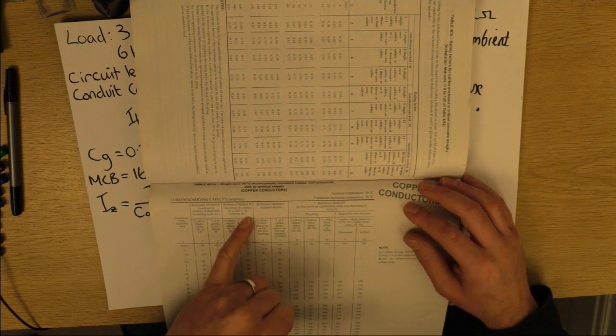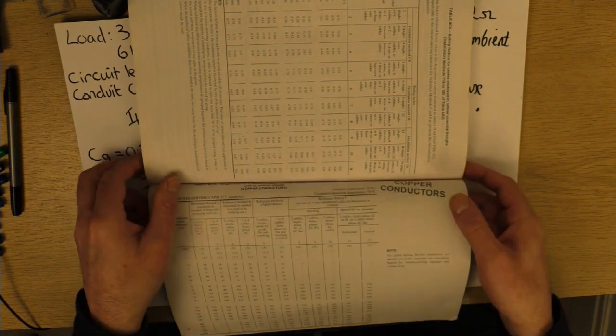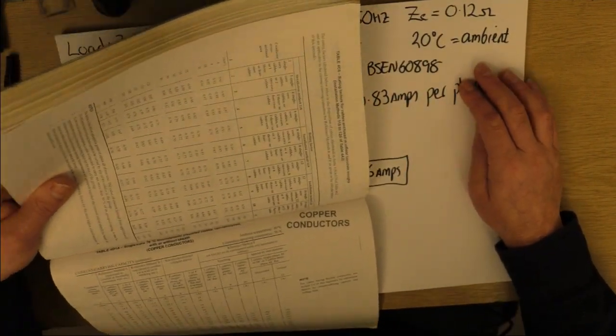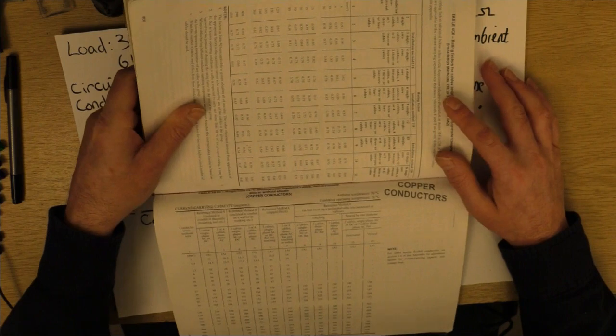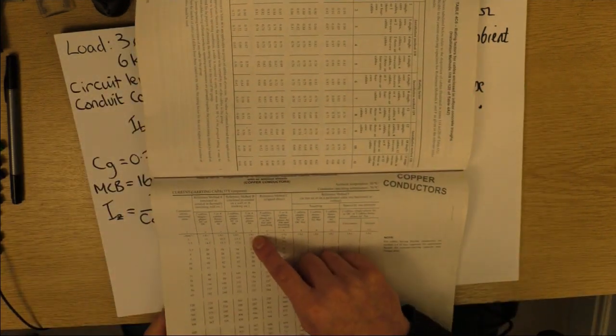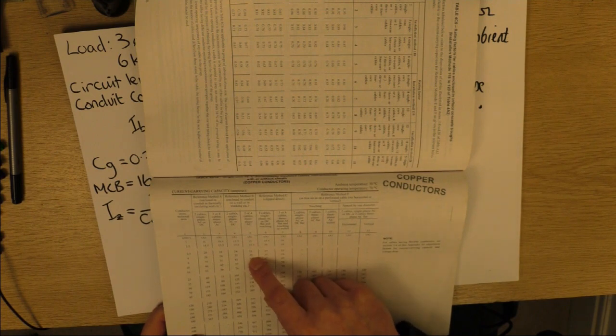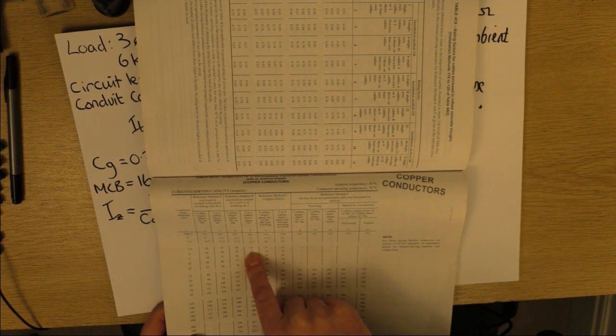We are 3-phase. So now we're looking for that current carrying capacity. 22.86 is what we're after. And come down. Oh, that's close, 2.5, but not quite. There we go. 4 mil has an IT of 28 amps.